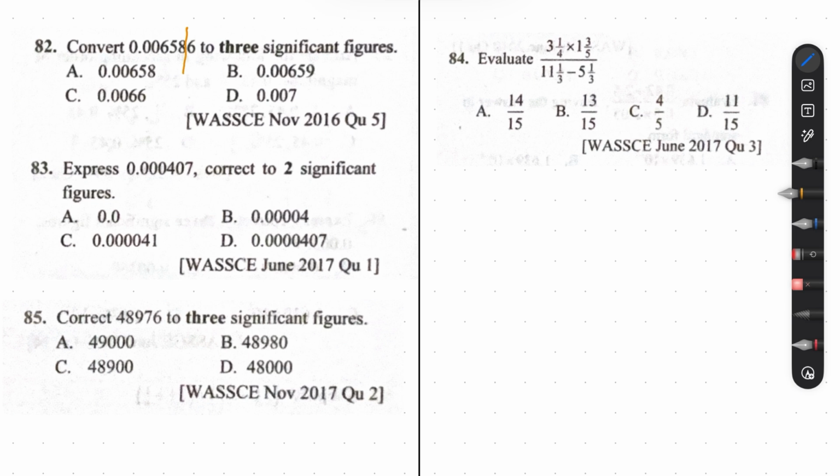Now is 6 greater than 5? If 6 is greater than 5, then we need to round it. Okay. Cool. So we're going to have 0.0065. If you round 8, you get 9. Okay, so that will be our answer, and that is B. That is our answer, and it's B. Cool. Let's move on to question number 83.